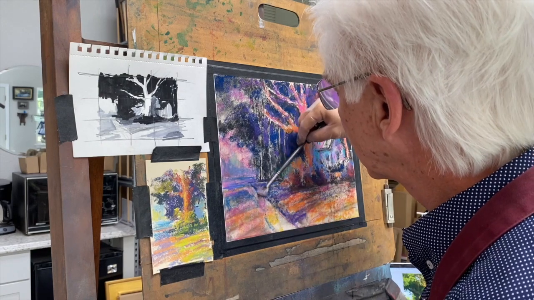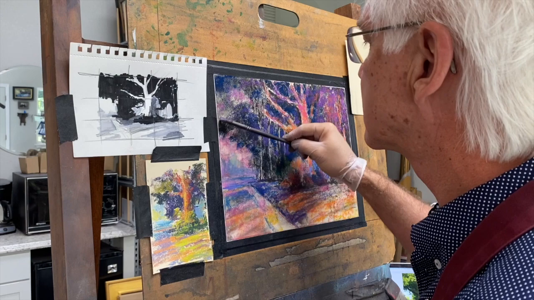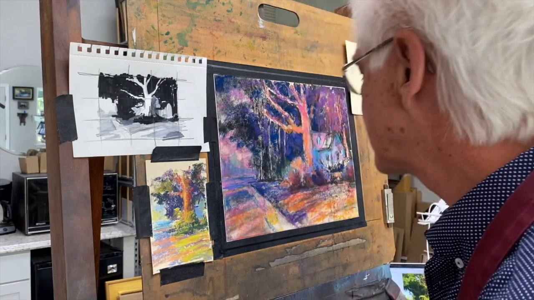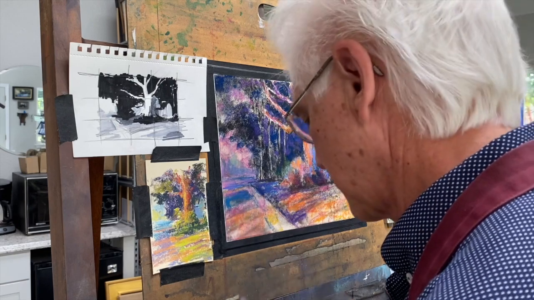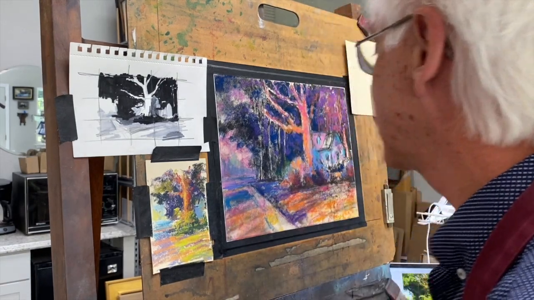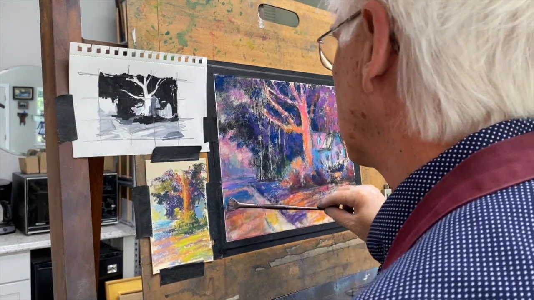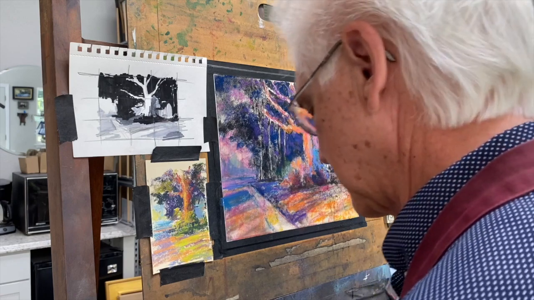But this is very good for creating these very soft edges for trees and anything that has that kind of lost edge. Again, trying to hold the brush far back so I have a little bit less control.